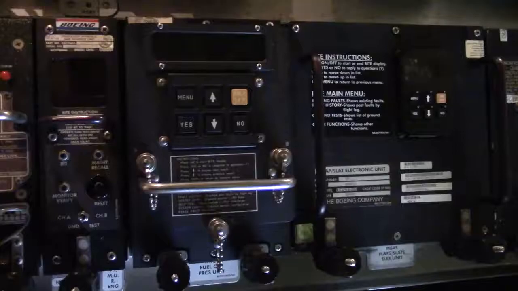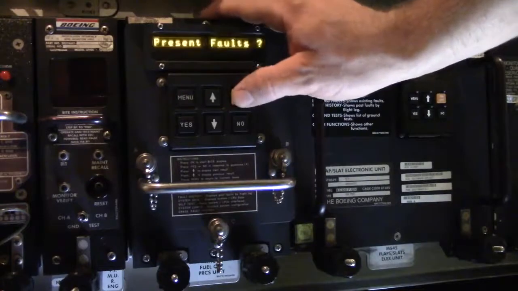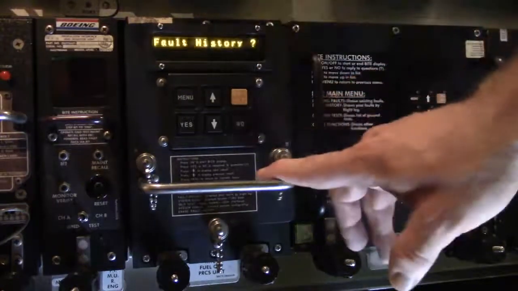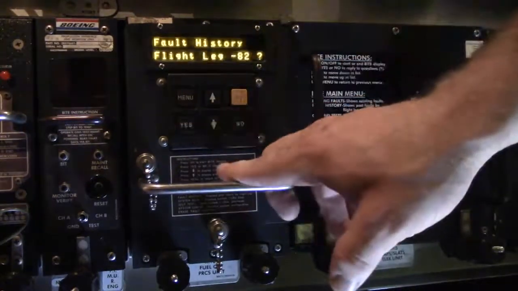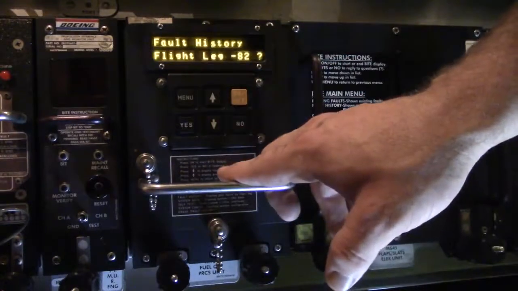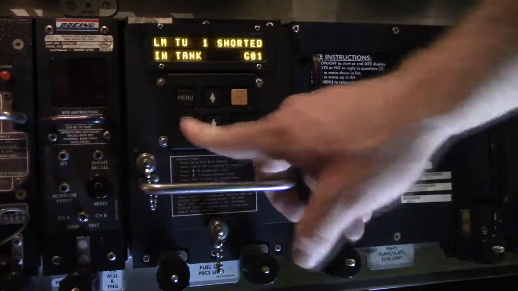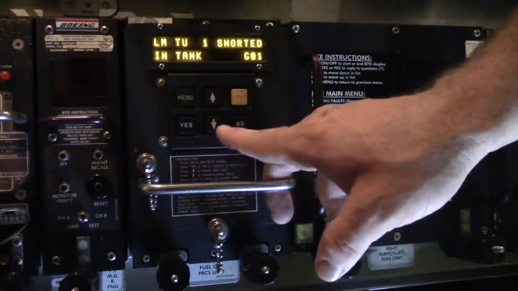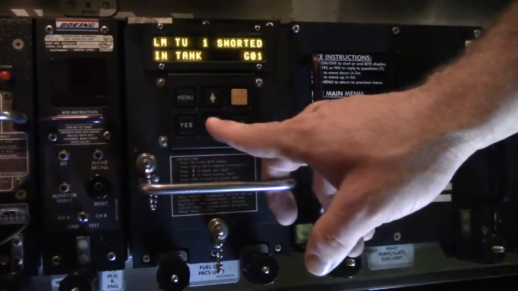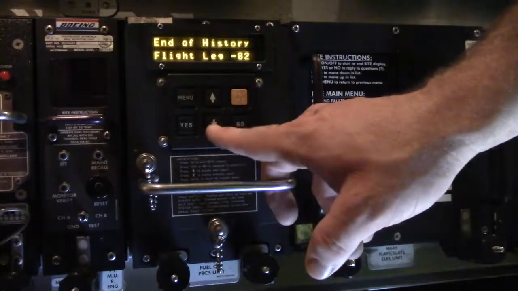The Simmonds fuel quantity processor will store 99 flight legs of history. To access this, I go to Fault History and select Yes. The first leg that experienced a fault in the history is leg number 82. I select Yes to view the history. I get my fault. I scroll down to see if there's any more. It says End of History for flight leg 82.